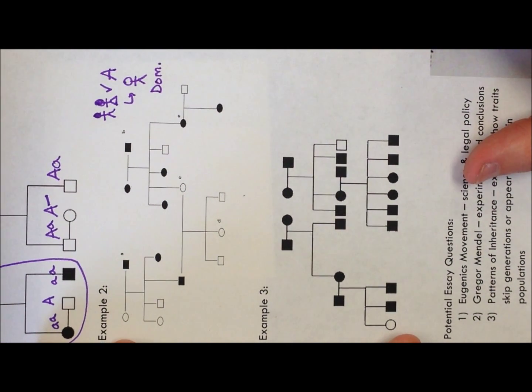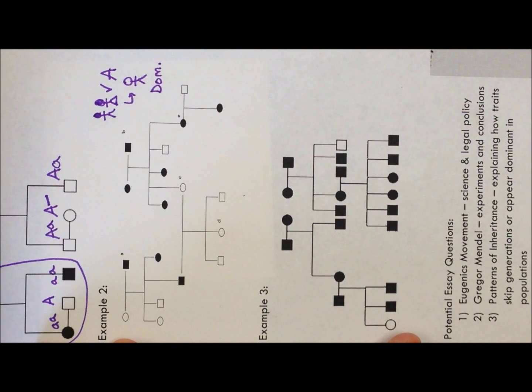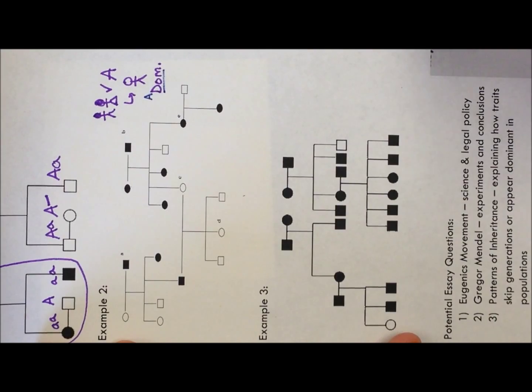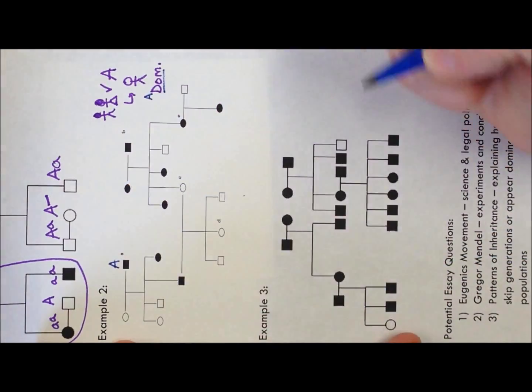Next thing we need to do is fill in those genotypes. So everybody who's shaded in, because we know it's dominant, we're going to use a capital letter. And once again, I'll just use A as an example. So this individual is going to have an A.